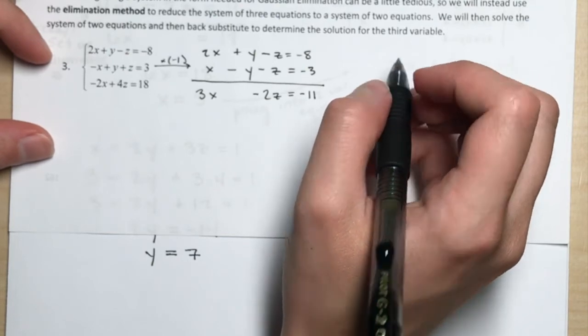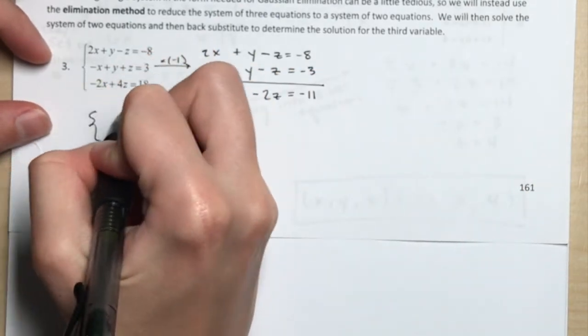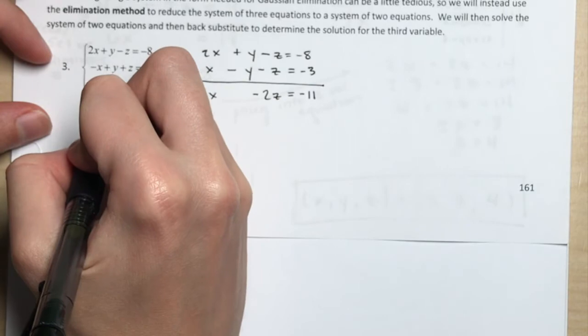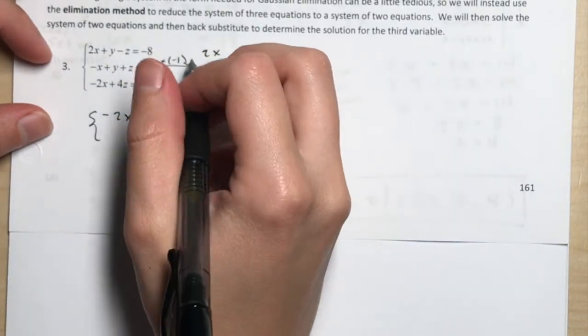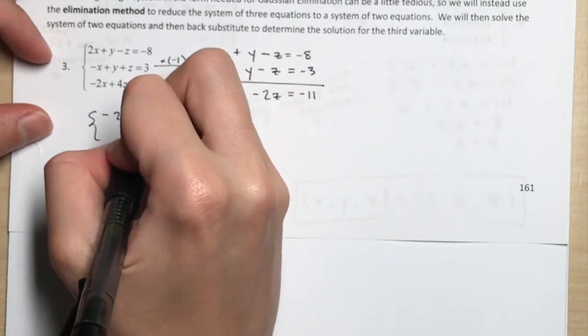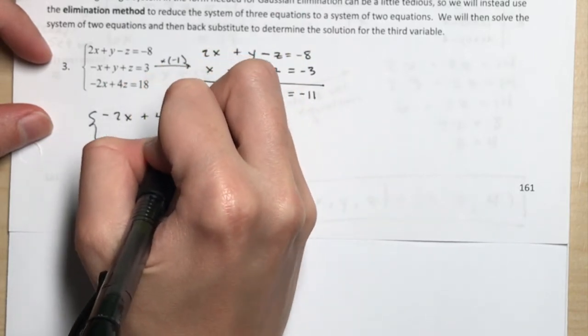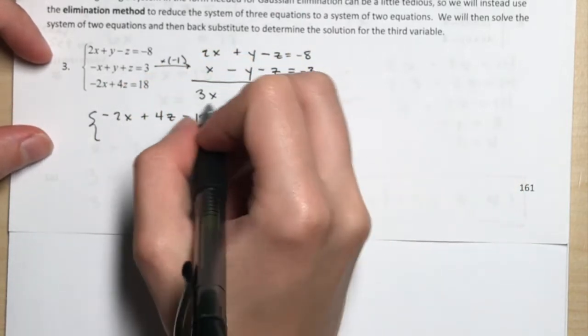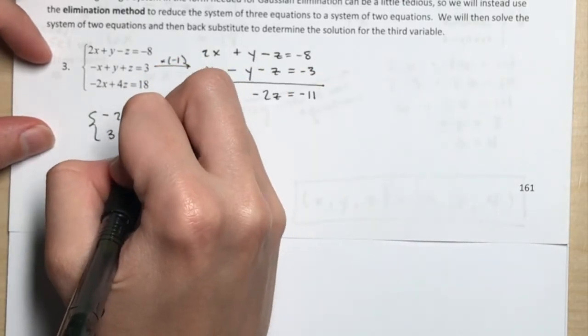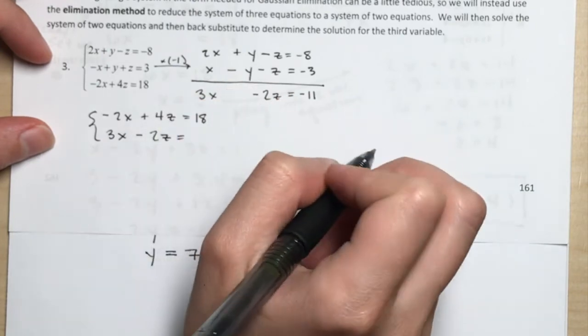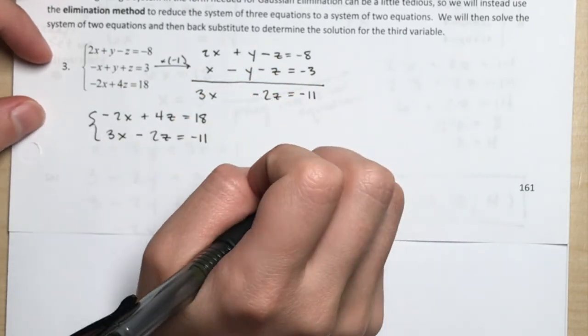Now I've got my new system of two equations, right? The first one being this guy, so negative 2x plus 4z equals 18, and my second one being 3x minus 2z equals negative 11.